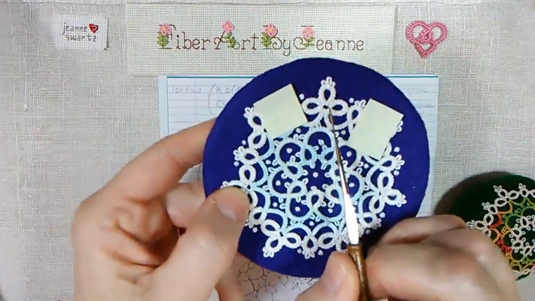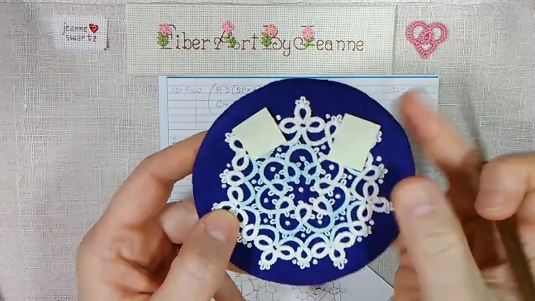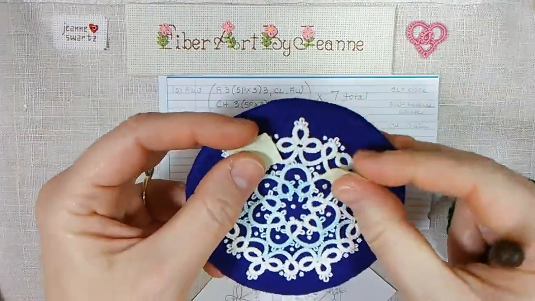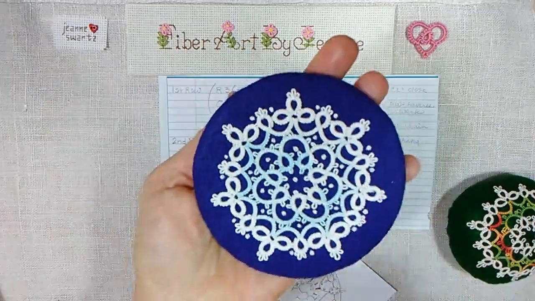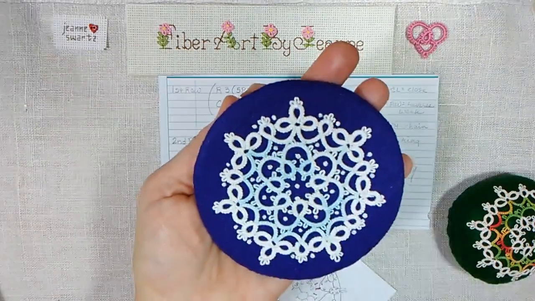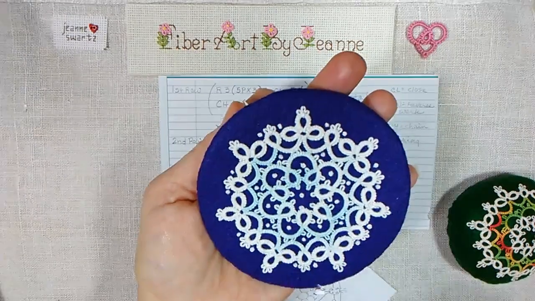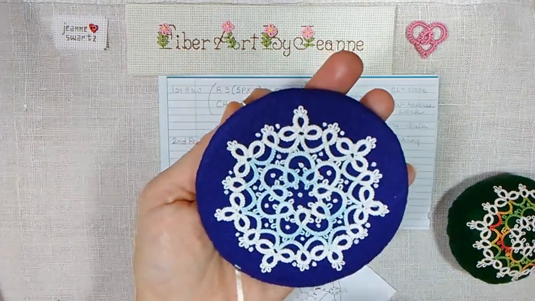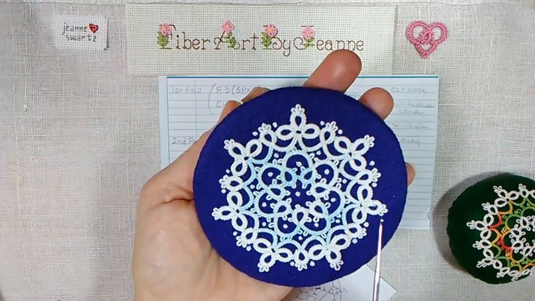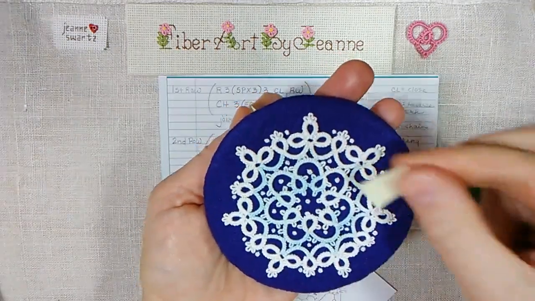You're going to start your second row, and by looking at this pattern, since you have 7 rings and chains on the inner, you're going to have 7 sets of motifs around the outside to correspond.